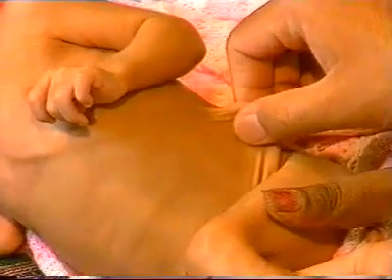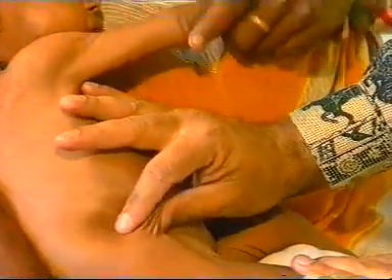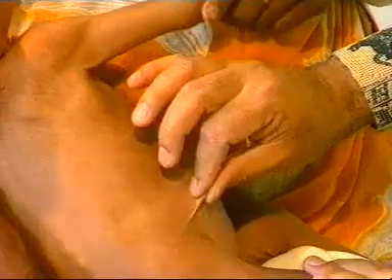With this child, the skin goes back slowly, in less than 2 seconds. With this child, the skin pinch goes back immediately. To correctly assess dehydration, consider each of these signs and use them to classify the child as having severe dehydration, some dehydration, or no dehydration.